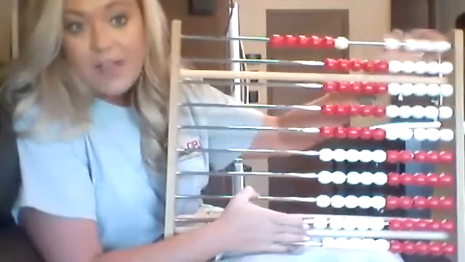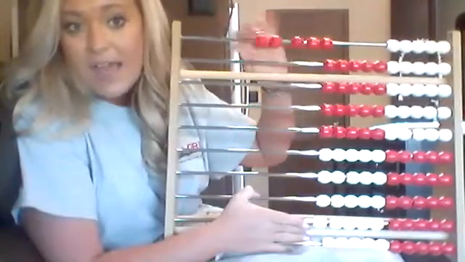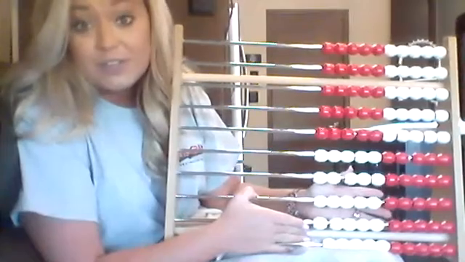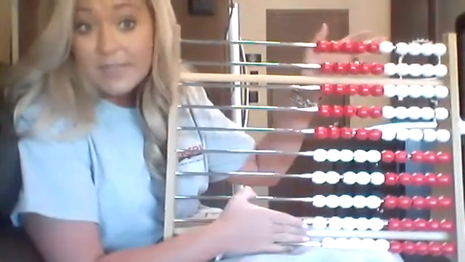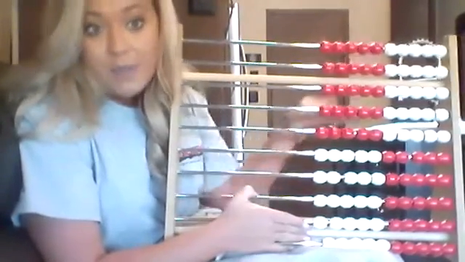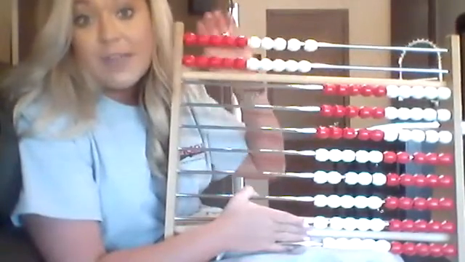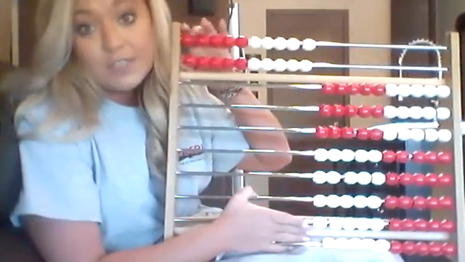We all know that we have 5 red and 5 white, and that our 5 and 5 make 10. So there are 10 beads on each row. And so that's one way you could use this record rack. You could skip count by 5, okay? We could also skip count by 10s, moving a whole one over at the same time. You could skip count using various different ways using our record rack.